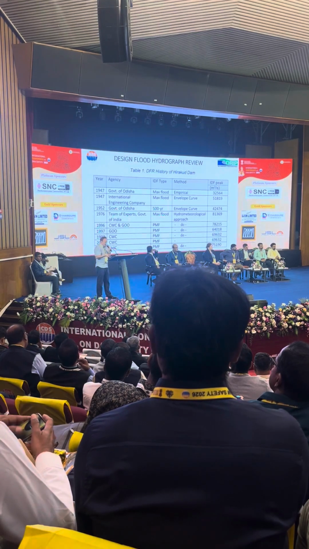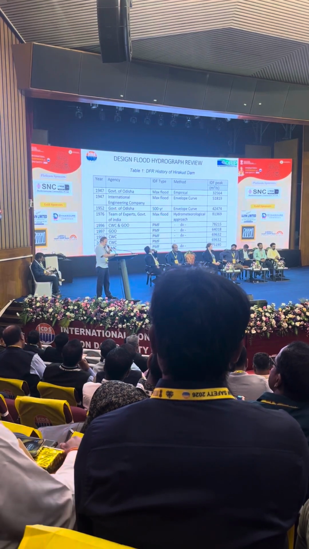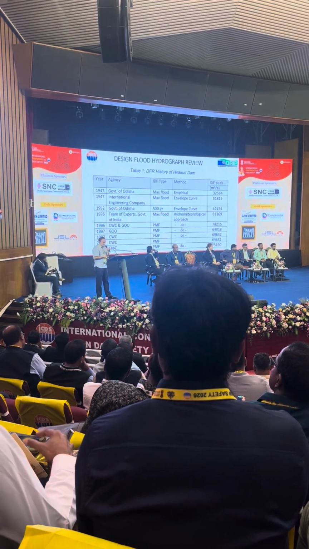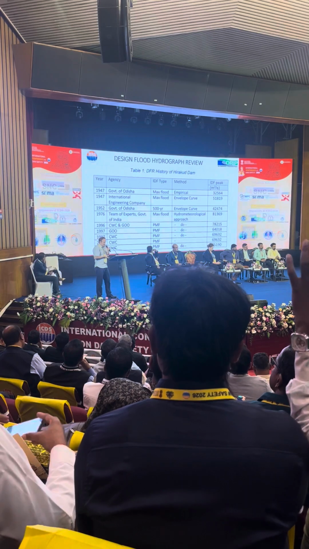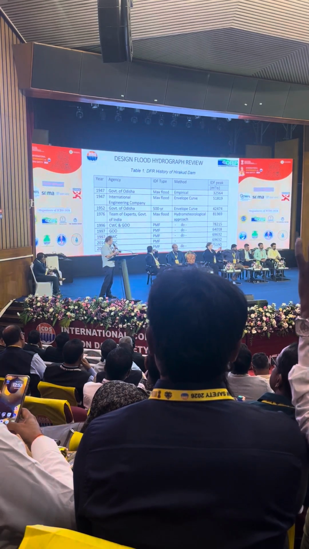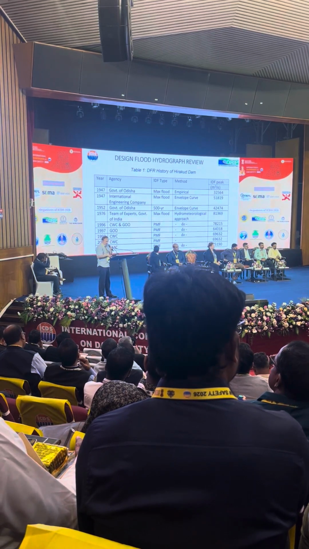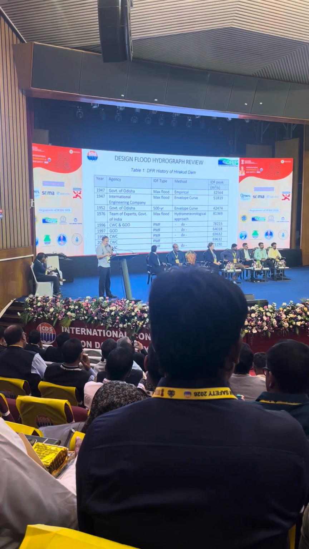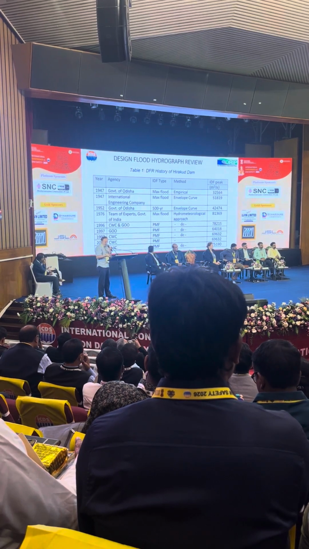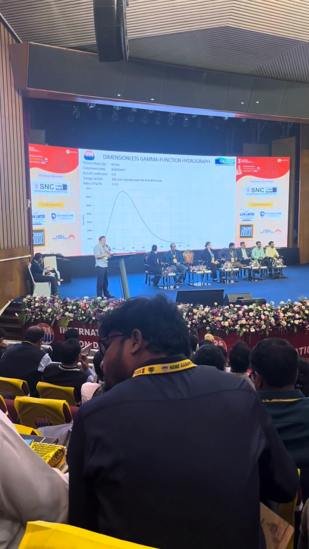There are easier procedures. This procedure, if you look at the solutions from 1976 to 2025, gives various results depending on who does it, even though they're all supposed to be following the same procedure. And it does make a big difference whether you have to increase the size of your spillway by 17,000 cubic meters per second or not.